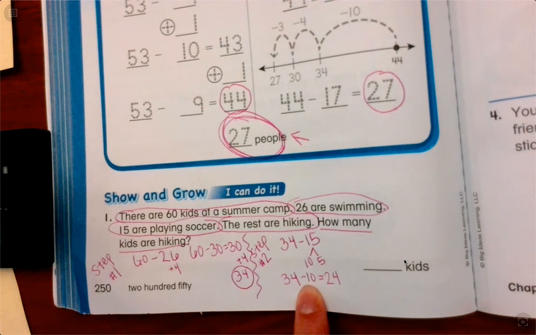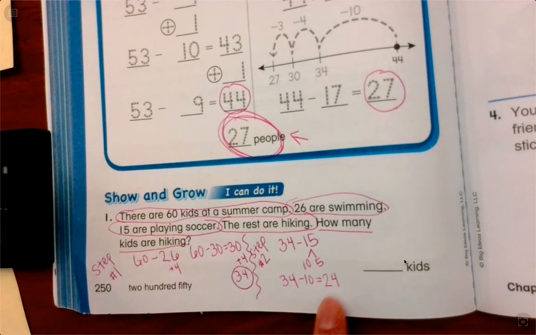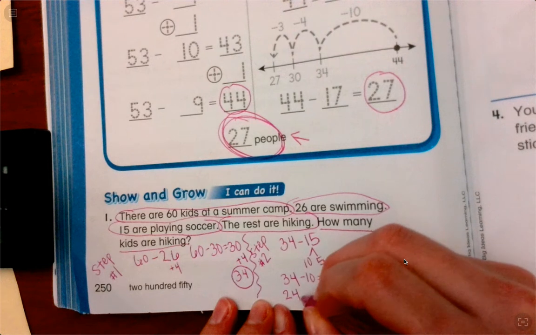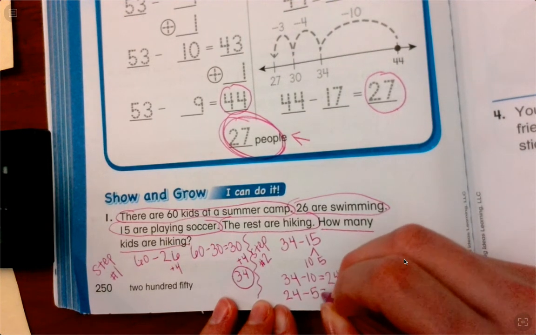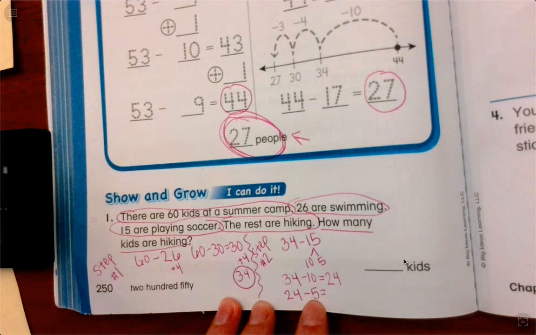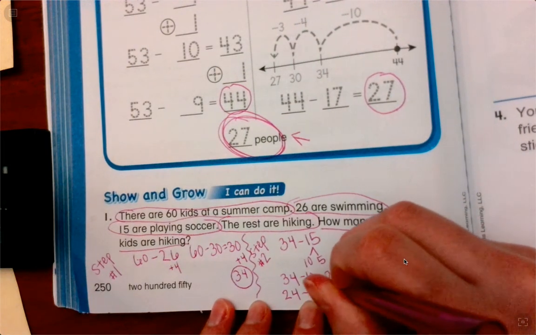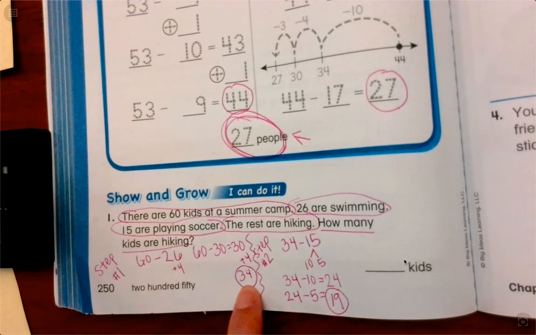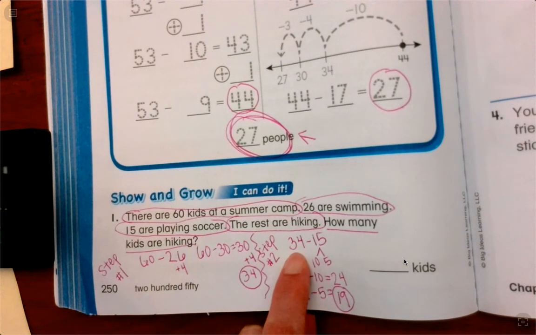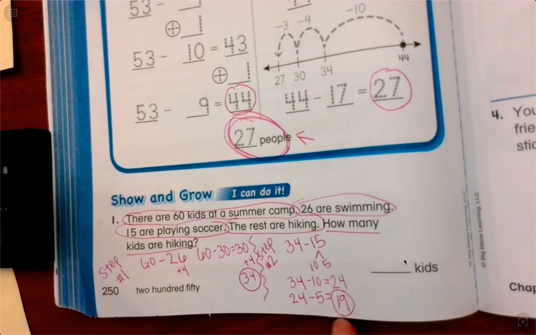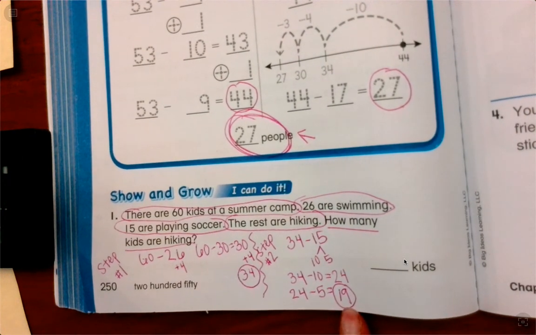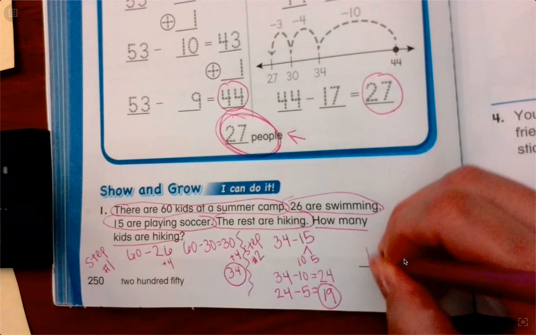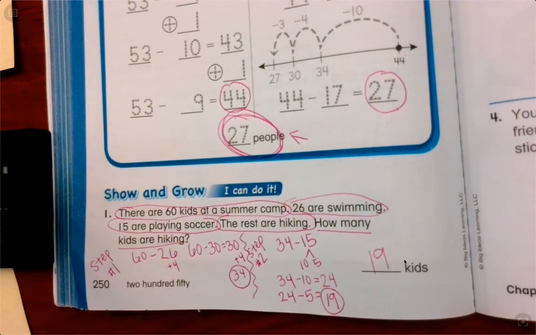Good, 24. Now I'm not done because I still have to do the ones place. So I have 24 minus that 5. What's 24 take away 5? Well, I know it's not 20, it's one less than 20, so it's going to be 19. I'm going to circle that. So I have my step 1, I got 34. I took that 34 and brought it to my step 2. And then in my step 2, I got a new answer here. That's my final answer. That's how many kids were hiking. So I put up here 19. 19 kids were hiking.